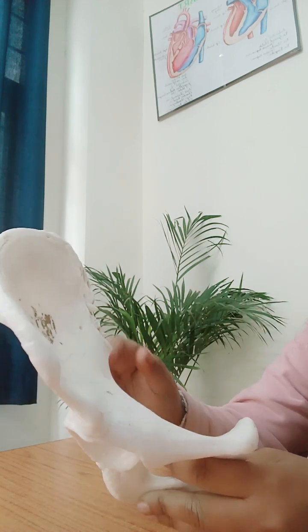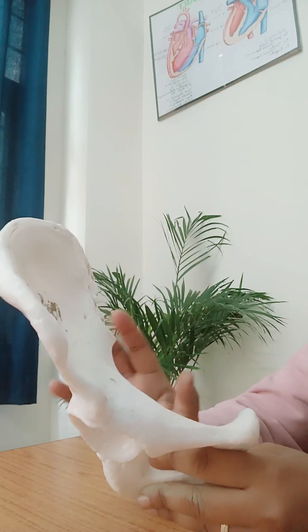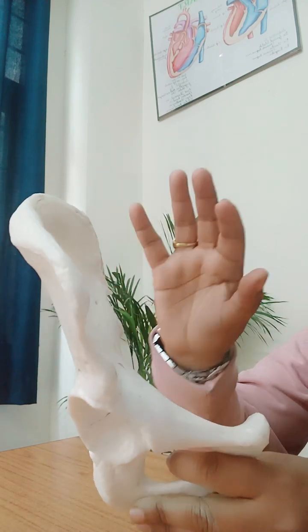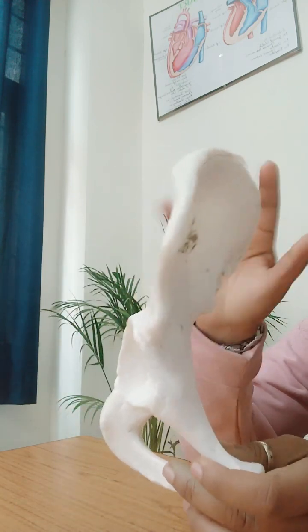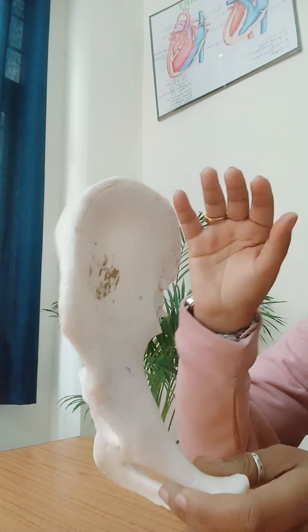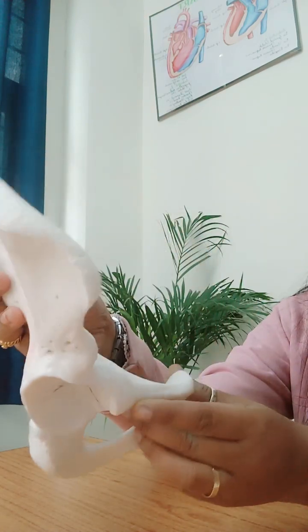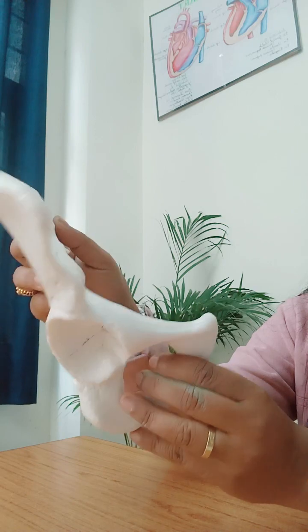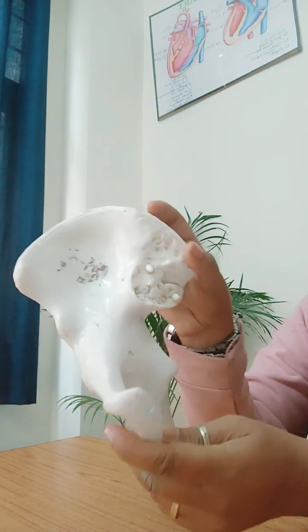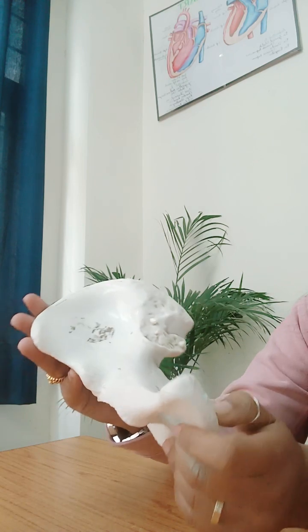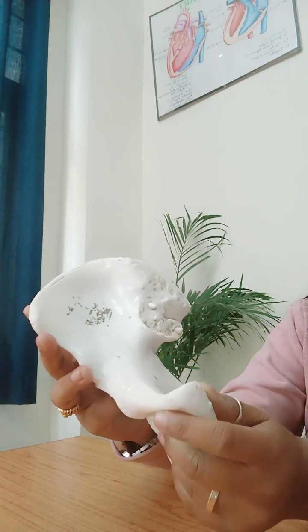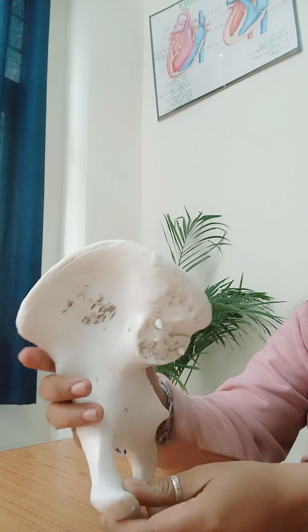When we talk about the position of the bone, the hip bone is not placed vertically. If we place it vertically, it will look like this. But it is placed obliquely between the thigh and the waist, like this. We can see this: it will be placed obliquely, not vertically.